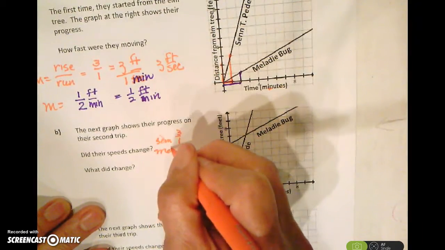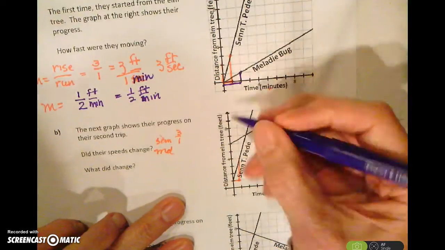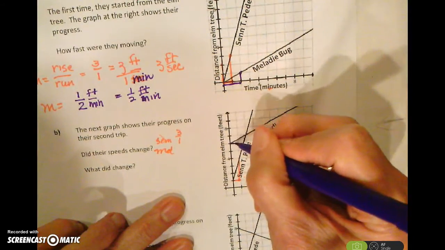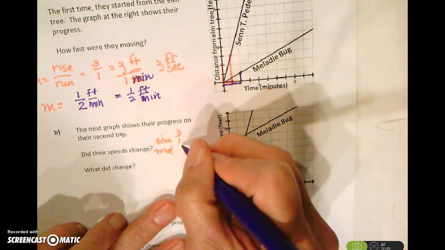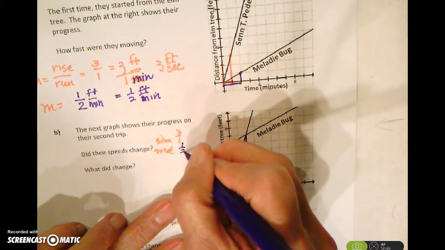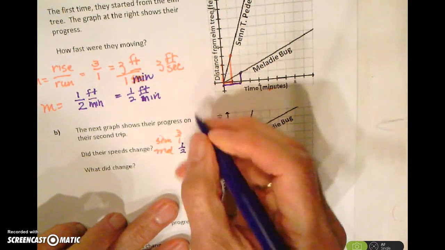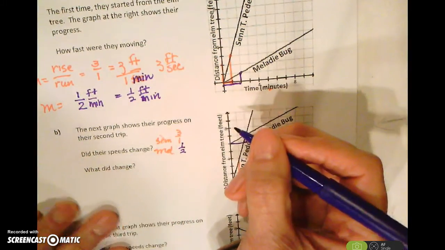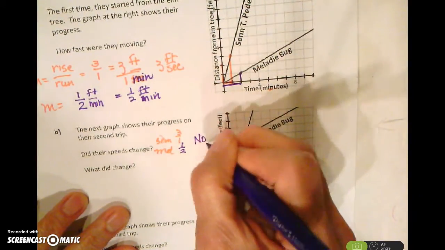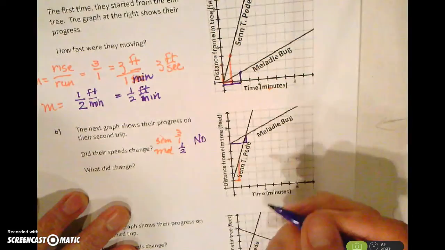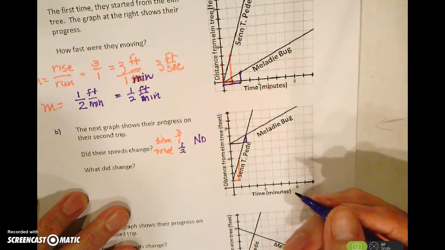And Milady, when we do hers, she's still running over 2 and rising up 1. So Milady still is going to be 1 over 2, feet per minute. So did their speeds change? The answer is no, they're the same as they were in our first example. So they're moving at the same speed away from the tree.